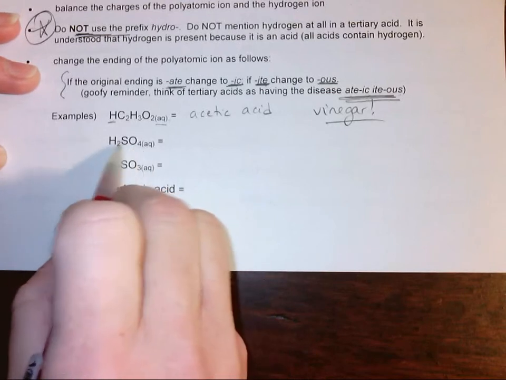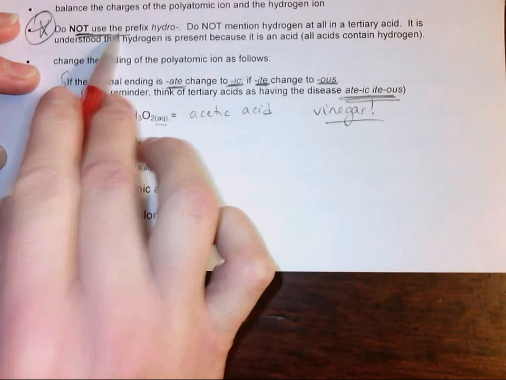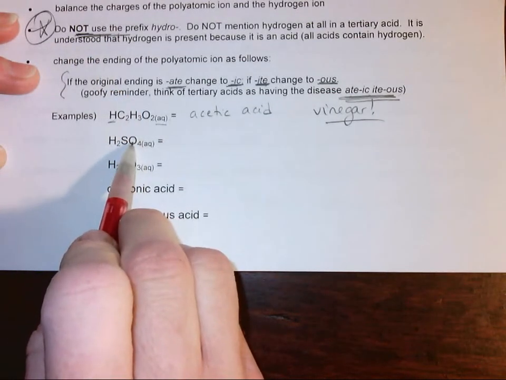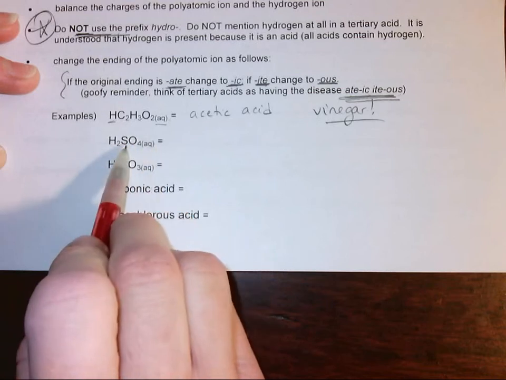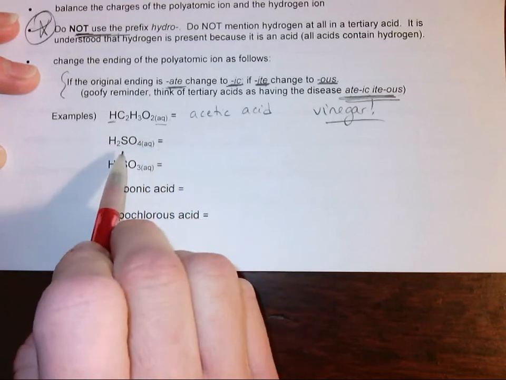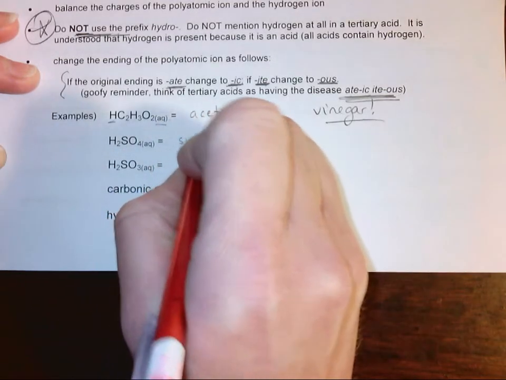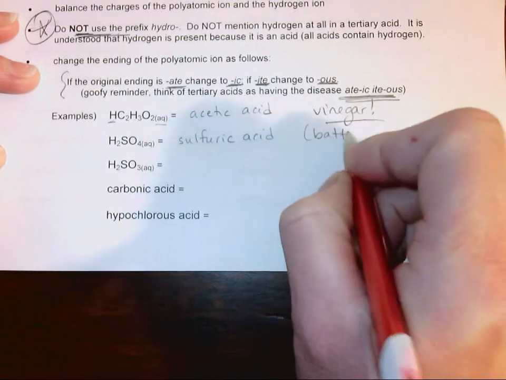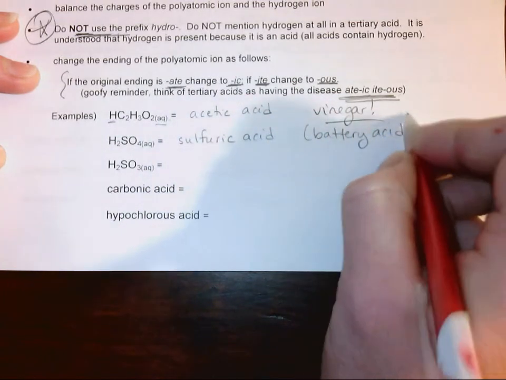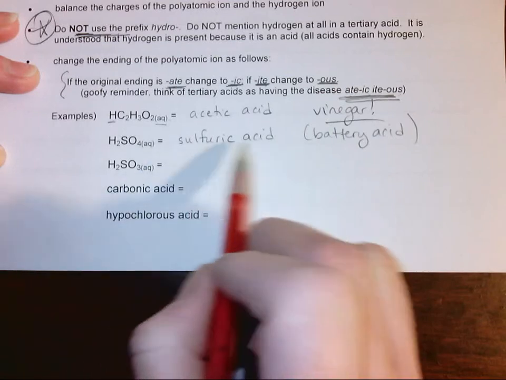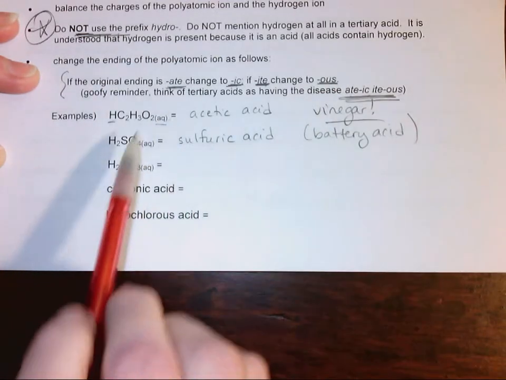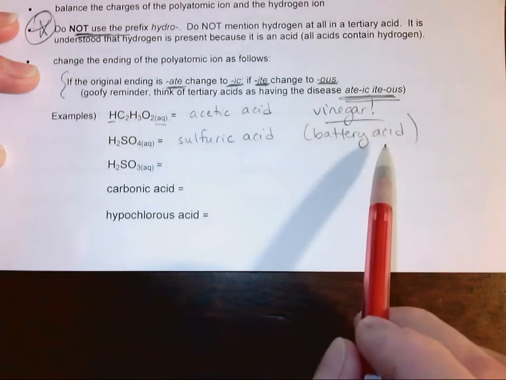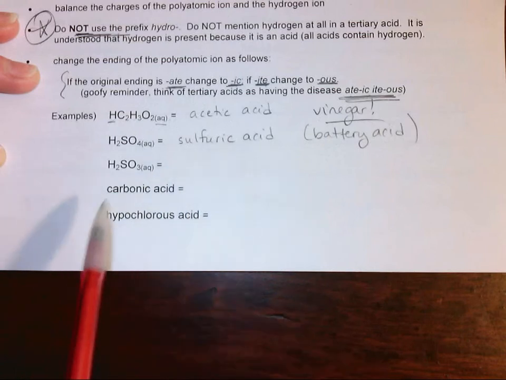H2SO4 aq, again, it's a tertiary acid, so I do not say hydro. What is this polyatomic ion? It is sulfate. Ate becomes ic. Again, if you put sulfic acid, I would count it correct, but it is in fact sulfuric acid. And this is battery acid. This is the acid found in your car battery. Sulfuric acid. Now, I will point out, if I were to give you these 2 examples on a test or quiz, and you put battery acid, it would be incorrect, because the proper name is sulfuric acid.